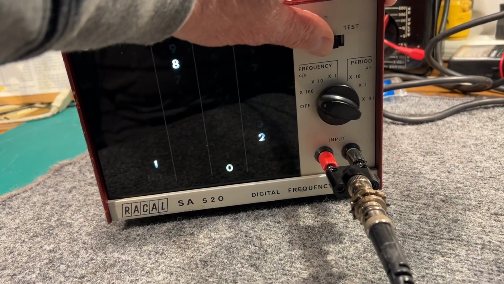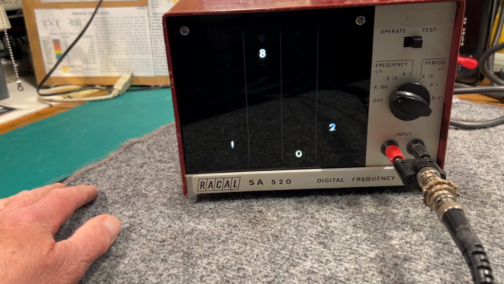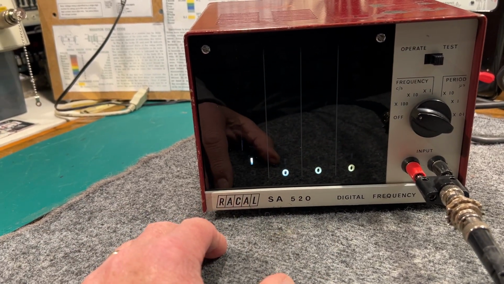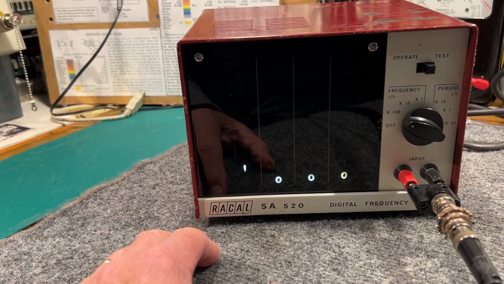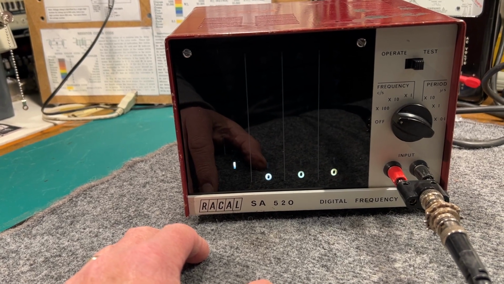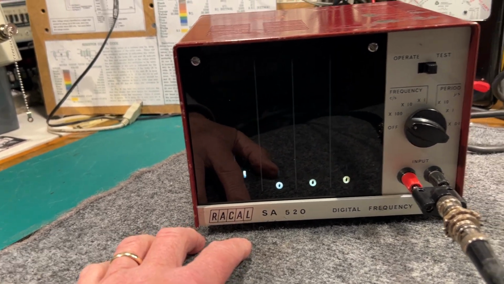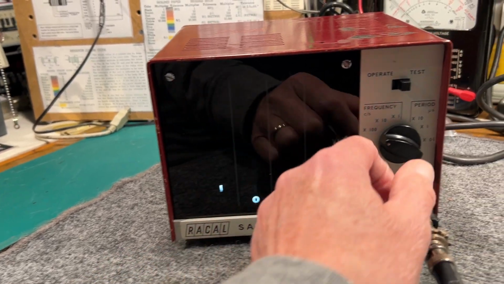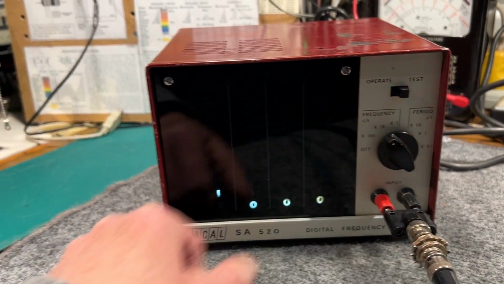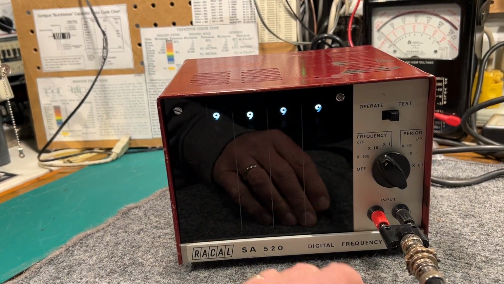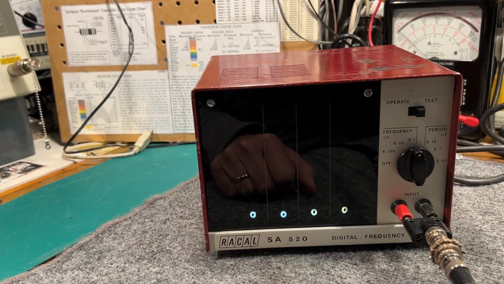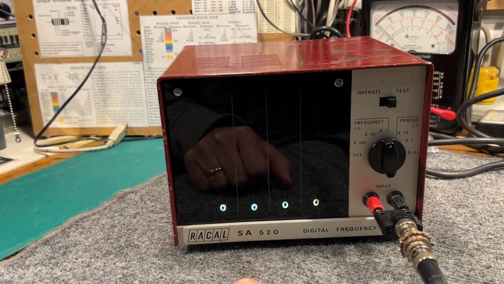There is a test function which seems to bring all the figures down to zeros at the bottom here. I'm not quite sure exactly how that works. I need to figure that one out. It's got your 999s on that one. I'm not really sure what it's doing. All zeros on that one.